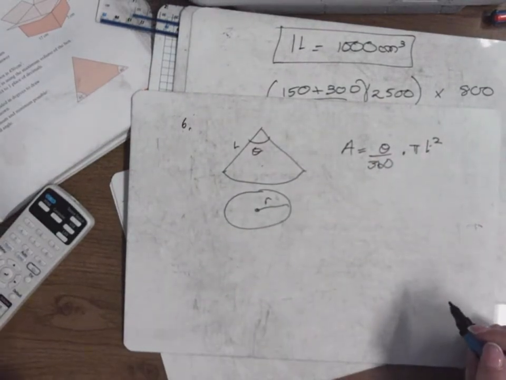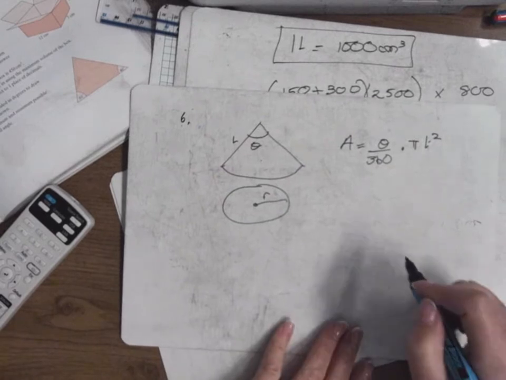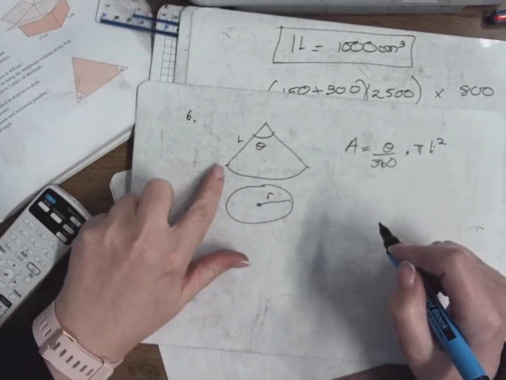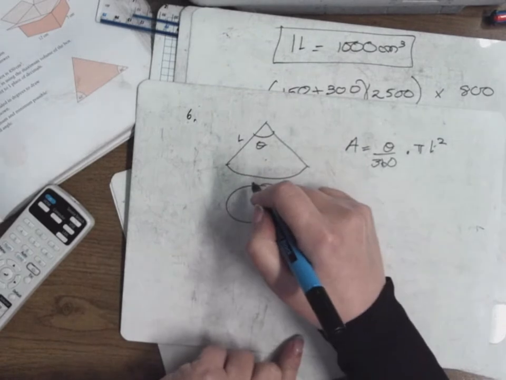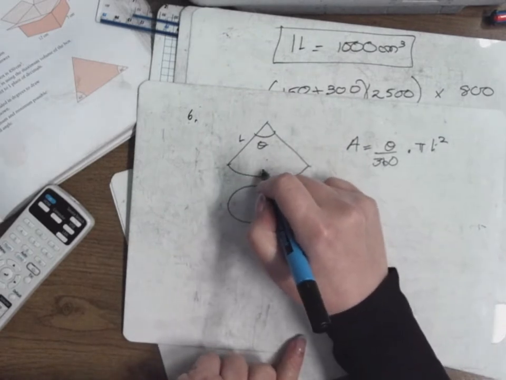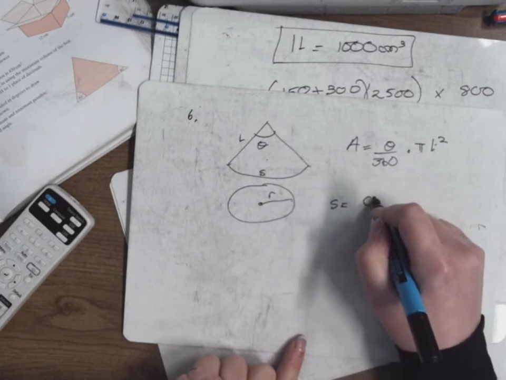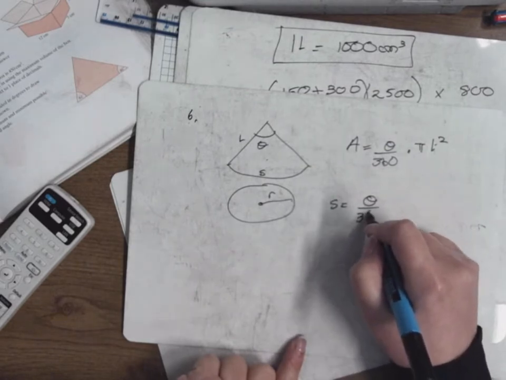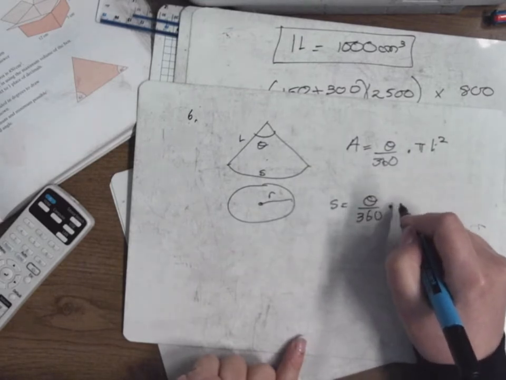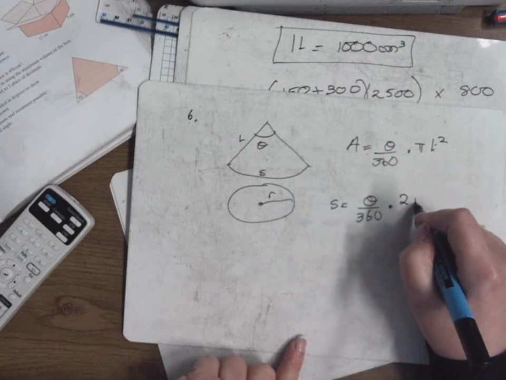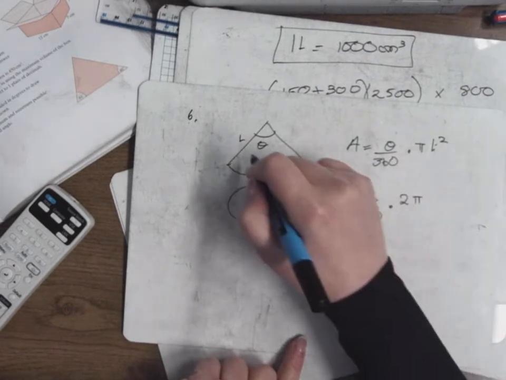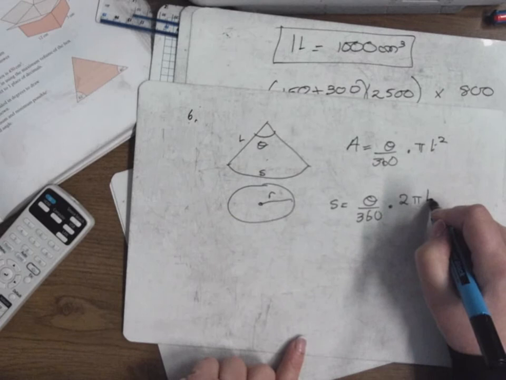Right, okay. I also know that if I was to get the length of this line, which they called S, it would be theta over 360 multiplied by 2 pi R, which is L in this case. Agreed?